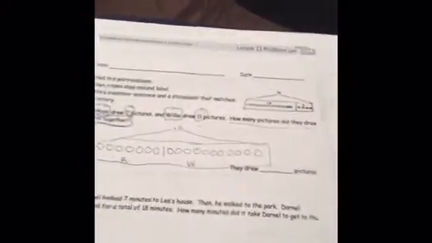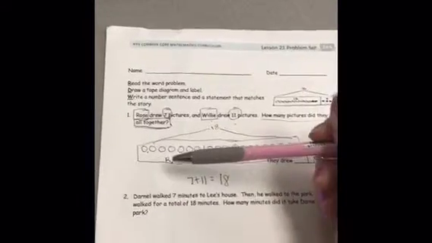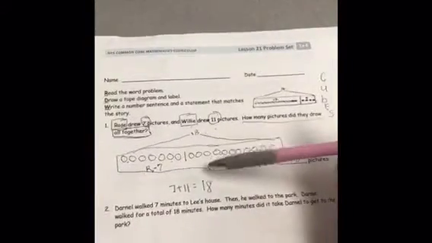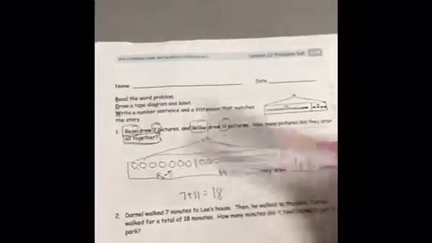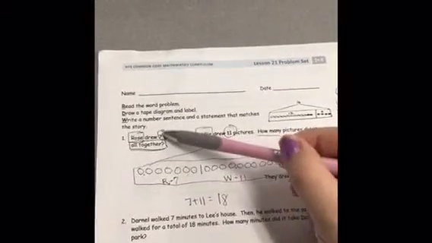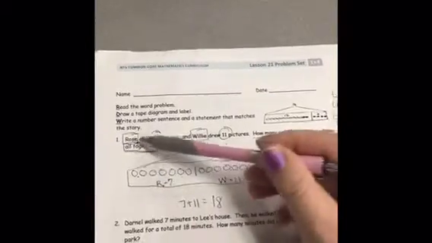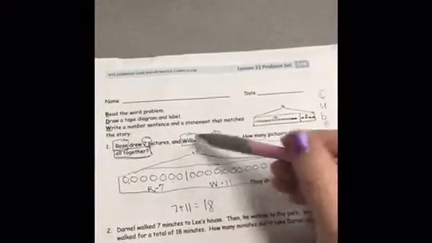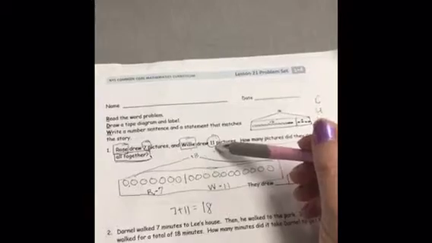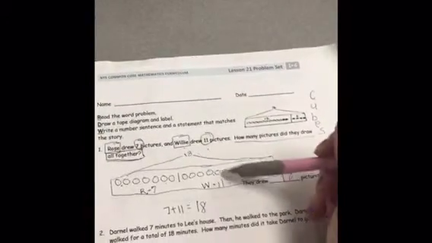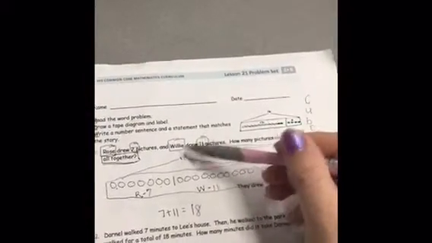Looking at my tape diagram, I didn't have to use letters as my labels. I could have also used numbers. Rose was 7, so I could have put a 7 here instead of the R for Rose. And Willie has 11. So I could have put 11 underneath instead of the W for Willie.